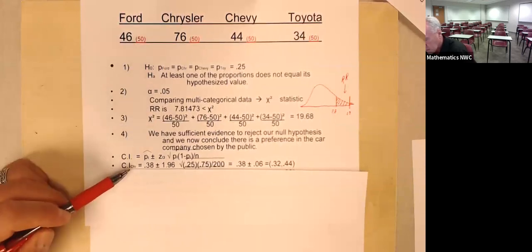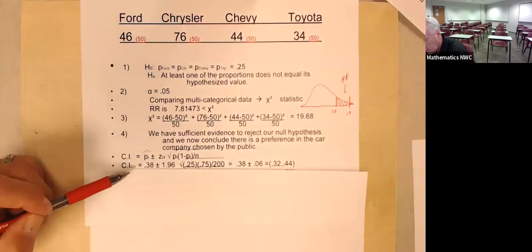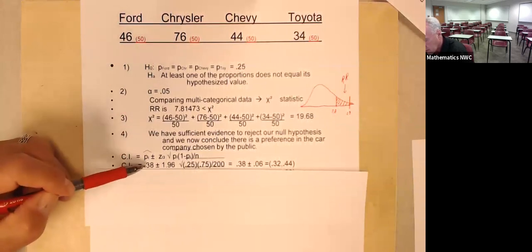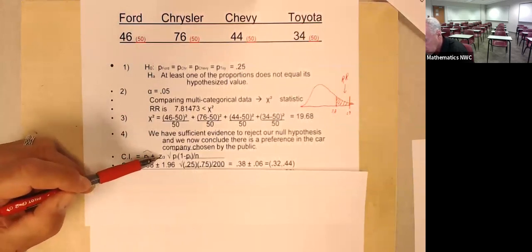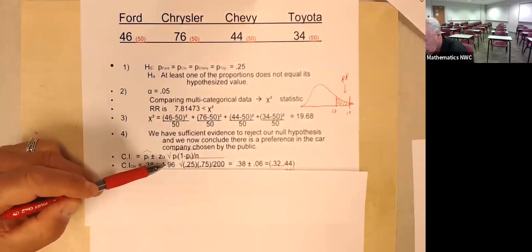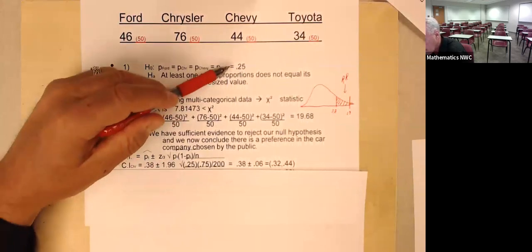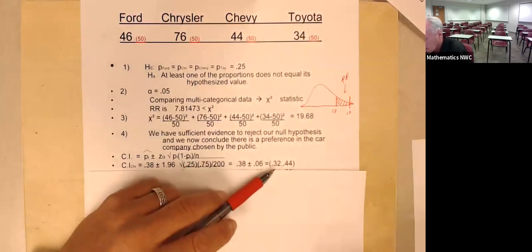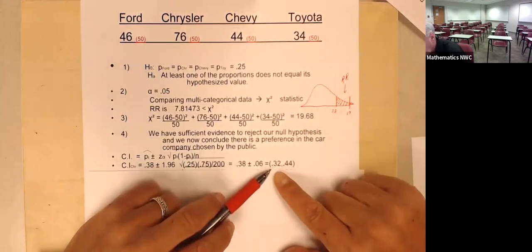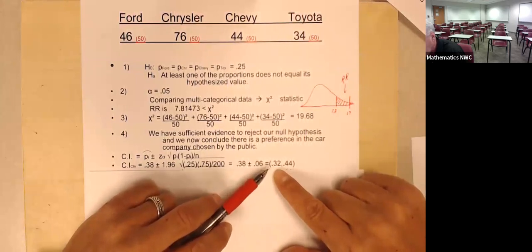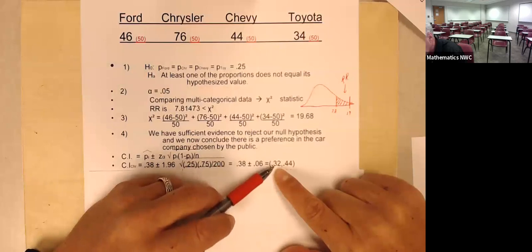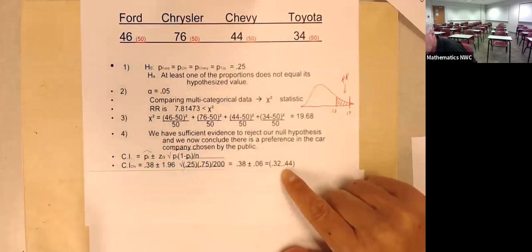Apparently, this was for the Chrysler now. Be careful here, it's Chrysler. 76 divided by 200 is 0.38. My z-score, 1.96, you've seen that before. 0.25, its complement gives us this interval. What does that mean? I'm 95% sure that the true proportion of people that will choose a Chrysler is somewhere between 32% and 44%.